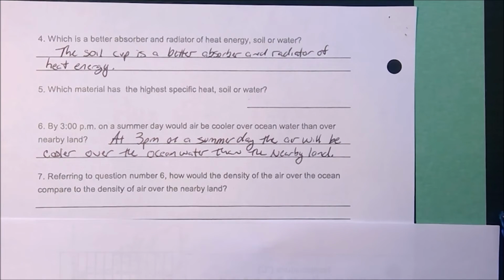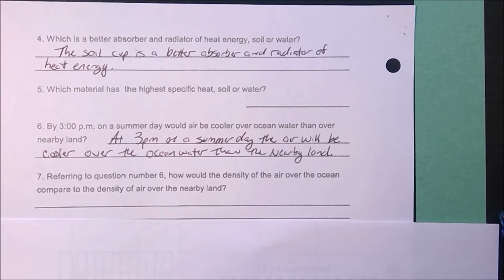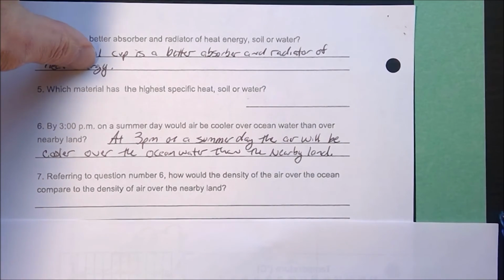Now, for number 7, you need to figure this out yourself. You should remember the relationship between temperature and density. You need to think about the molecules of the material. When you heat a substance, the molecules spread out. So you should know that as temperature increases for most materials except ice, density is going to change. The molecules spread apart, so they should become less dense. So think about the density and temperature relationship to answer this question appropriately.